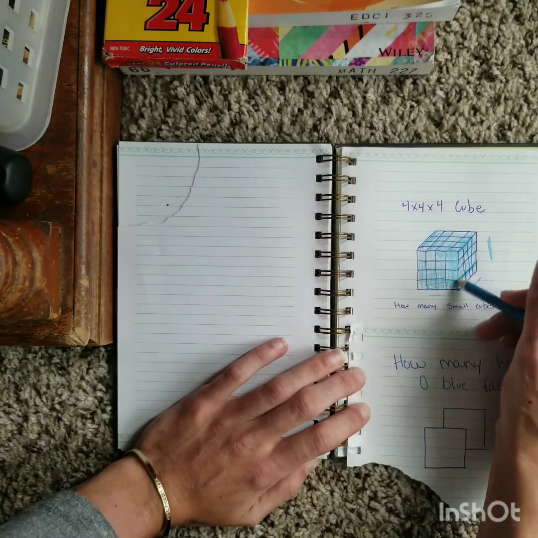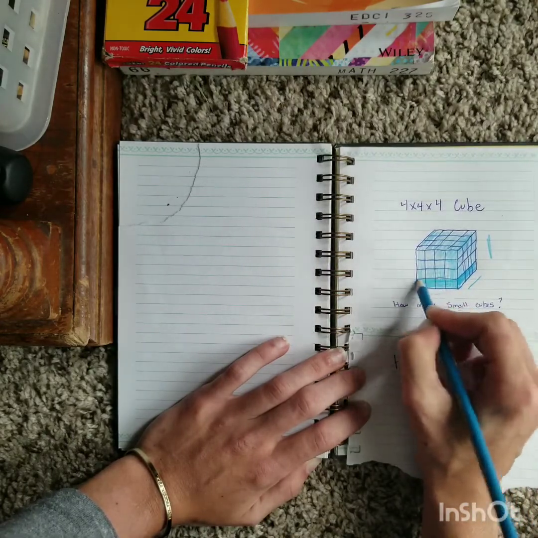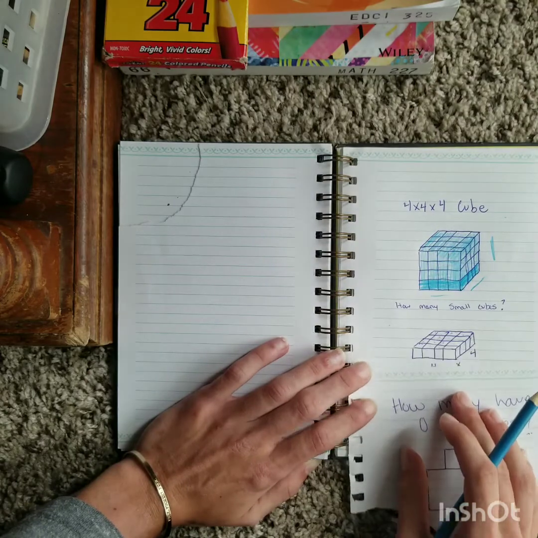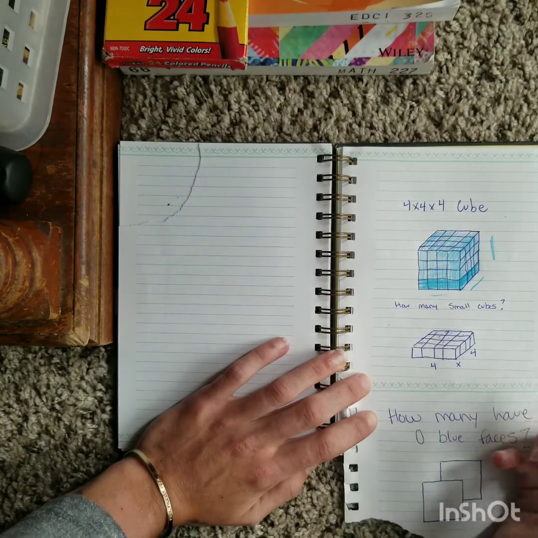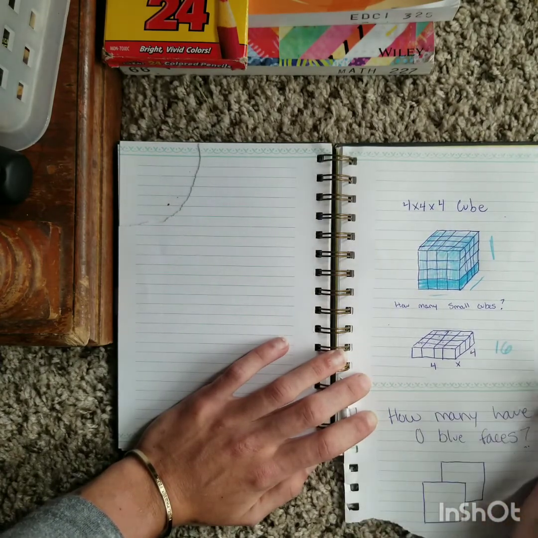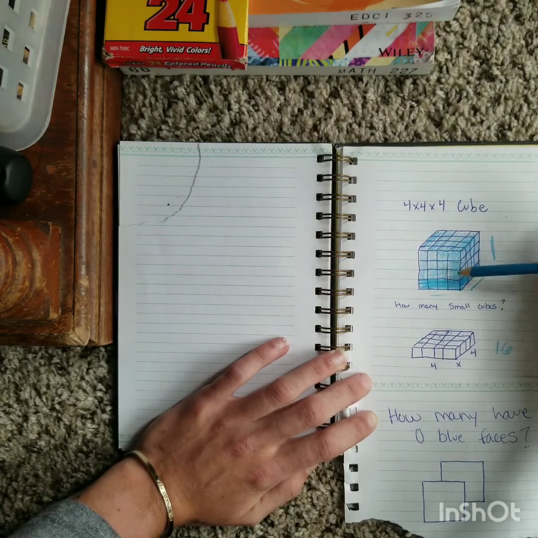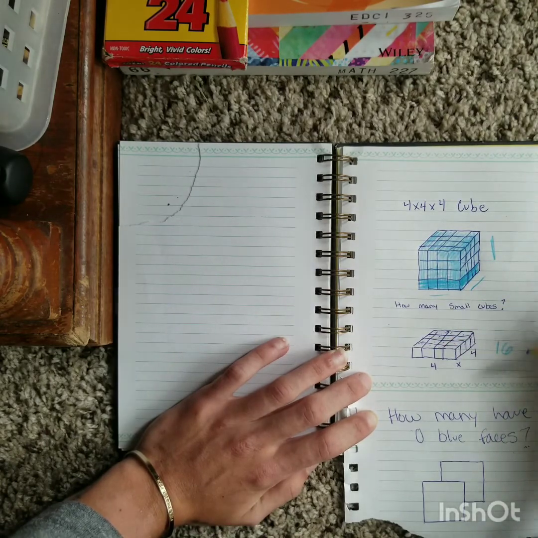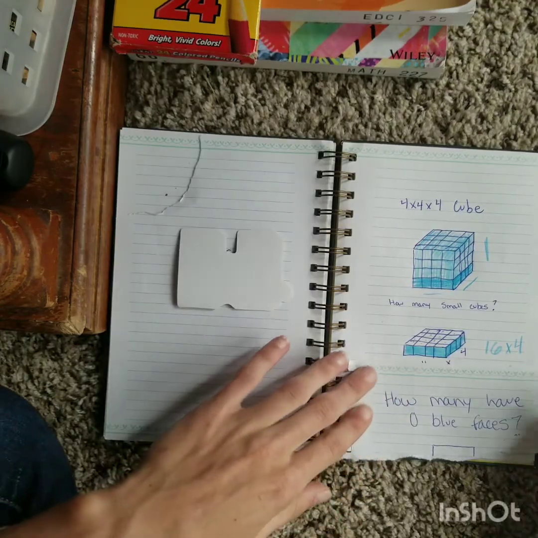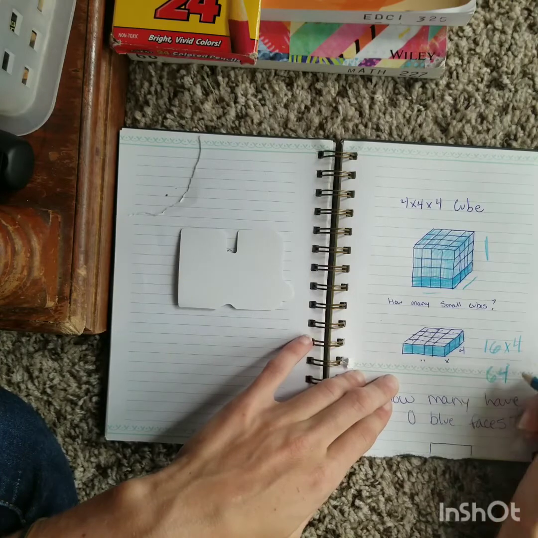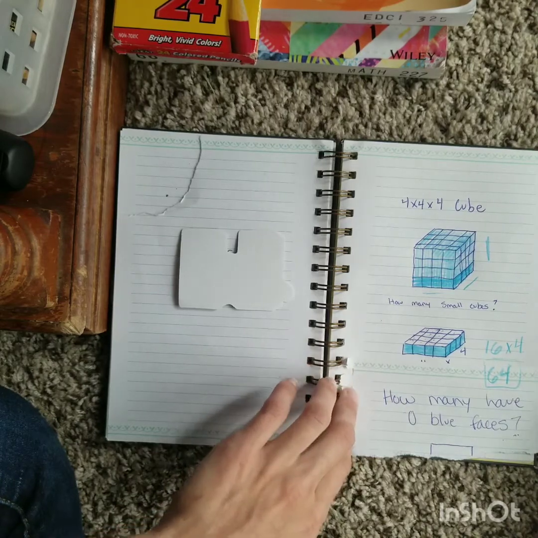The base is the very bottom layer of your shape. And if we looked at the very bottom layer it would look like this. We would have 4 cubes by 4 cubes. And that would be 16 cubes. And we can see that there are 4 layers like this bottom layer. There are 4 of them. So 16 times 4 is 64. So there are 64 blocks total that make up our cube.